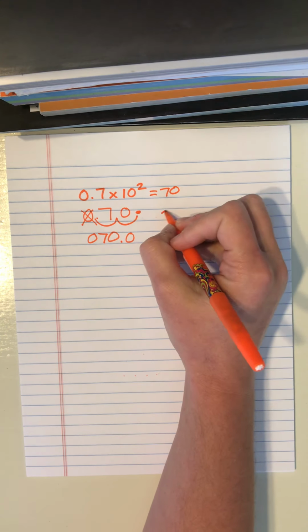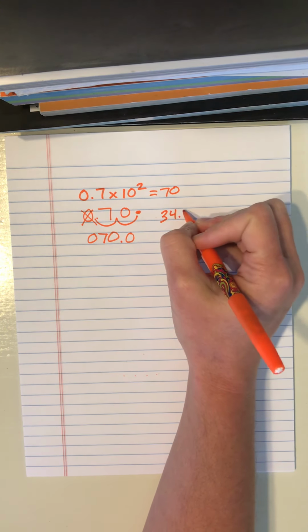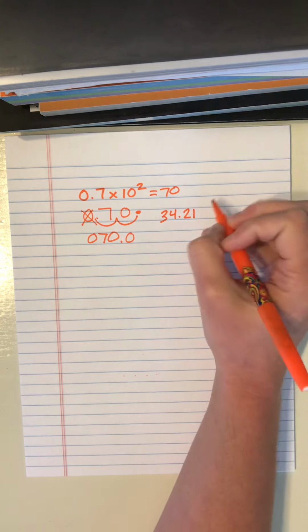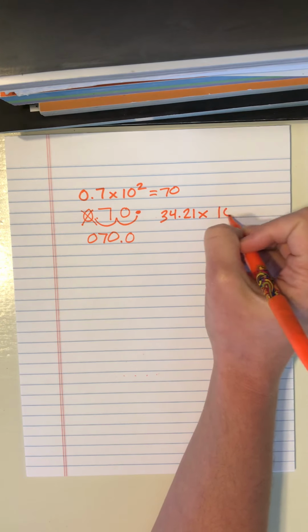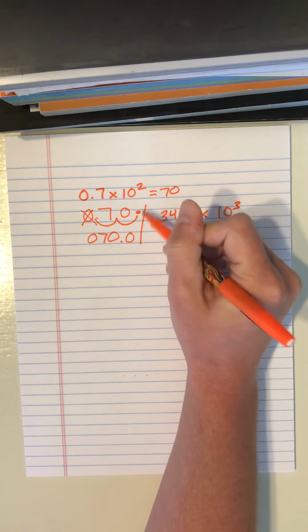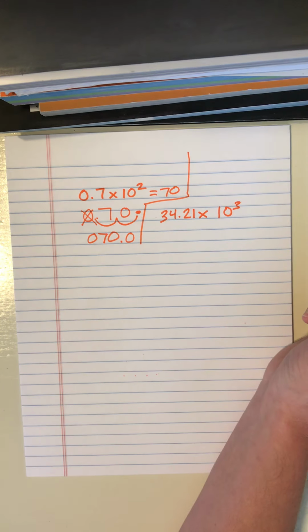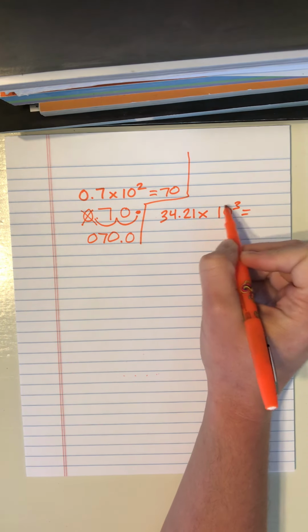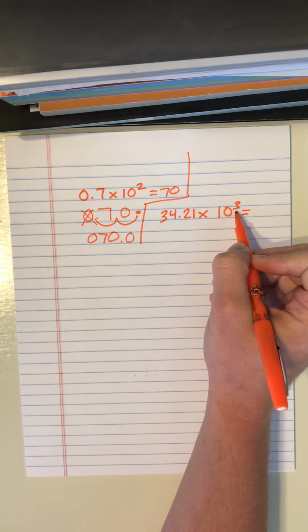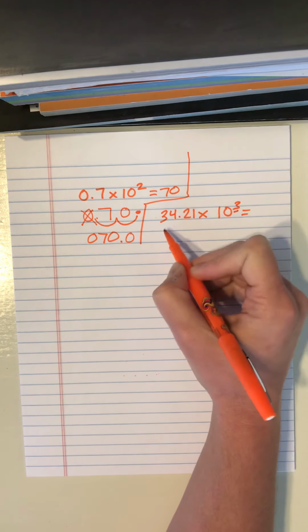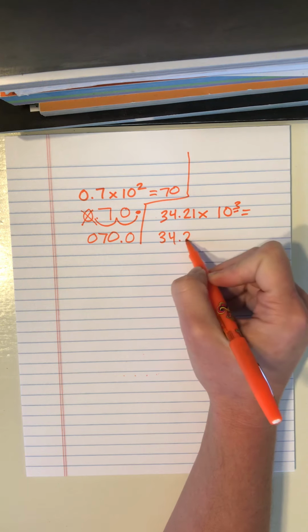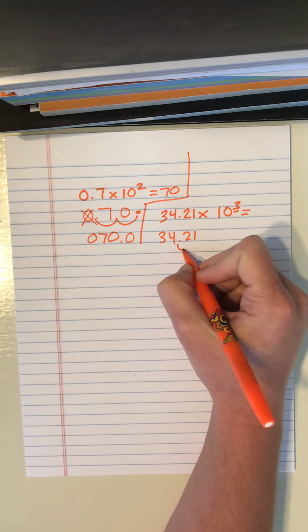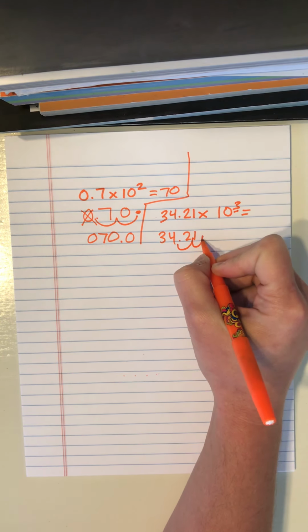So I'll do another one for you. Let's say we have 34 and 21 hundredths times 10 to the third power. Our answer is going to be bigger because we're multiplying by a whole, and we're going to move our decimal point 3 times. Okay? I'm going to rewrite my number so I have space to work. And I'm going to move it 1, 2, 3.